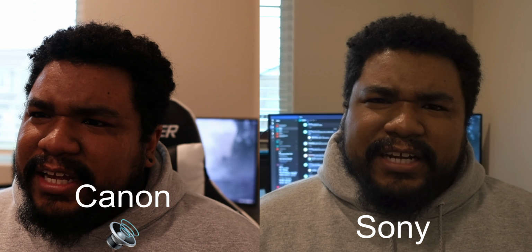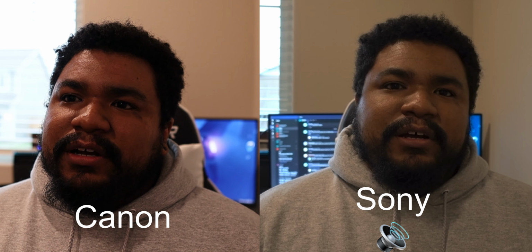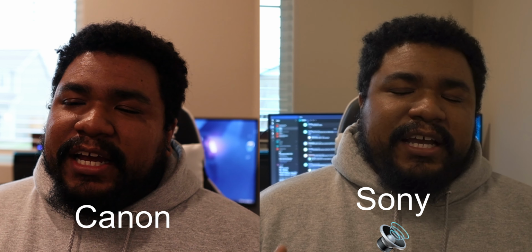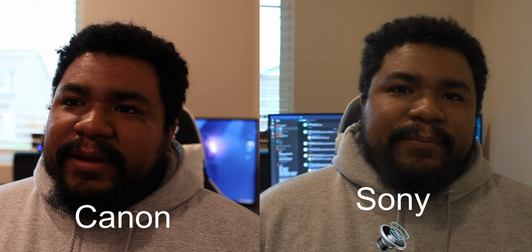On the Canon, I have it at f1.4 with a shutter speed of 1/60th, and the ISO is at 200. On the Sony right now, I have the aperture at 1.8, ISO at 200, and I believe the shutter speed is at 1/50th. The thing about the Sony is when you put it in video mode and you put it on aperture priority, when you go to 1.8, it kind of automatically sets the shutter speed for the camera.